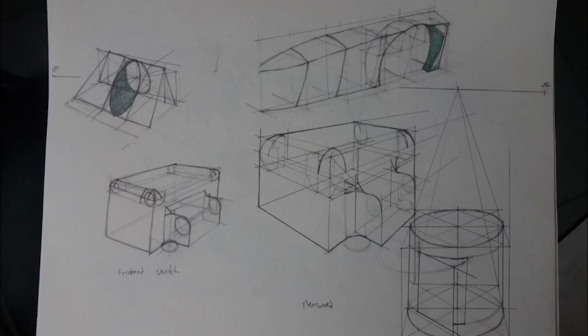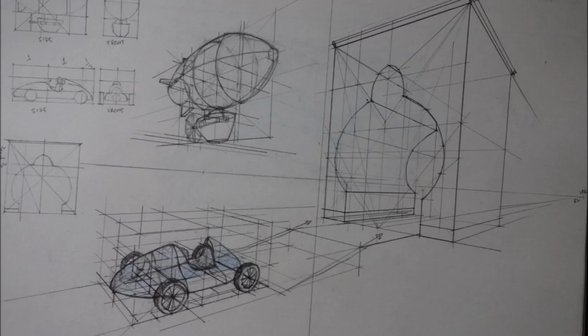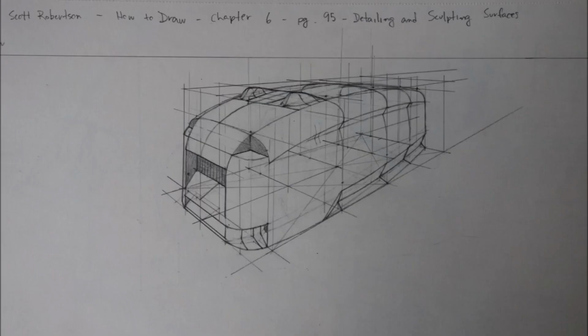I became a great perspective teacher, but not a very good creative concept artist, concept designer, and illustrator, because I didn't use a lot of this in my own creations.